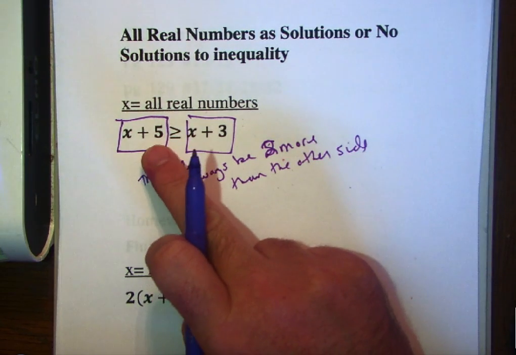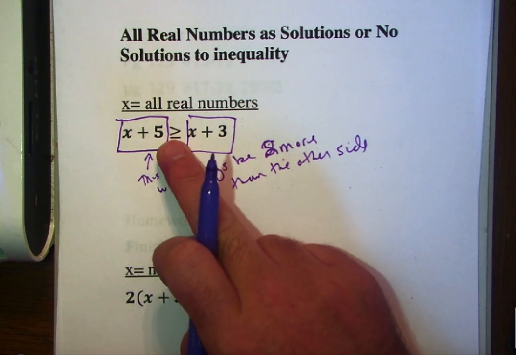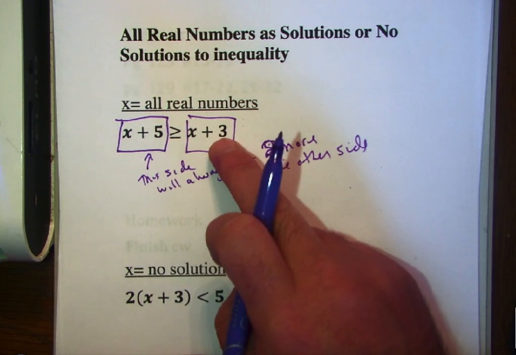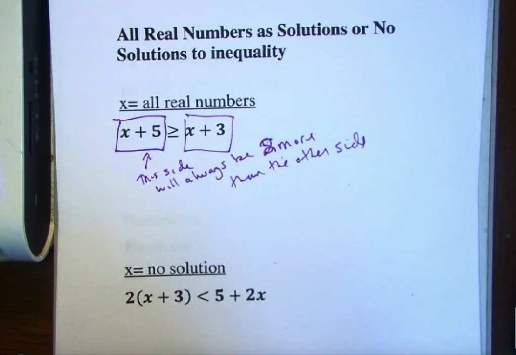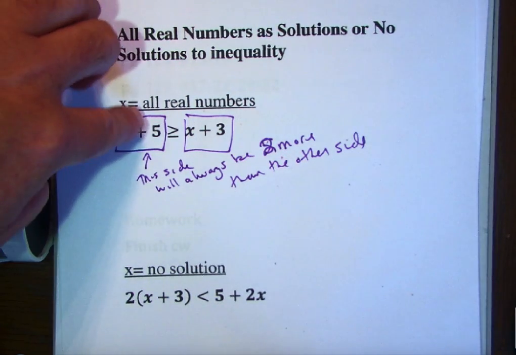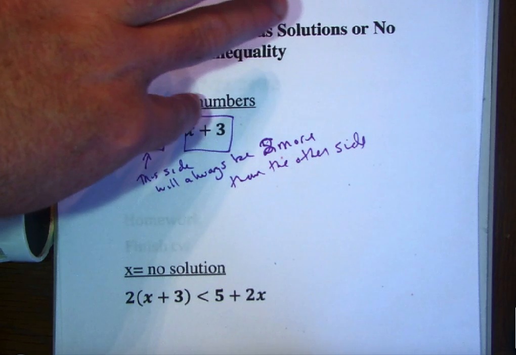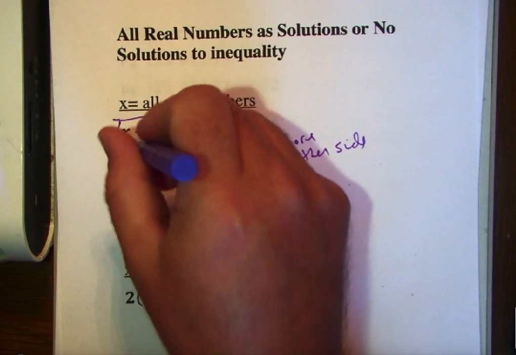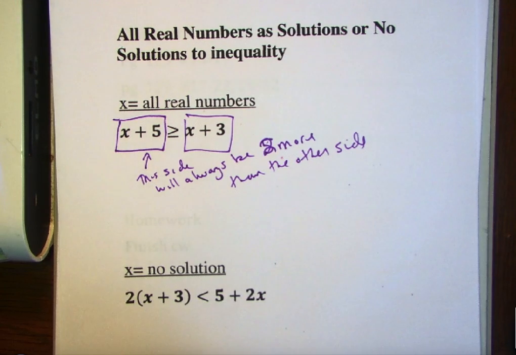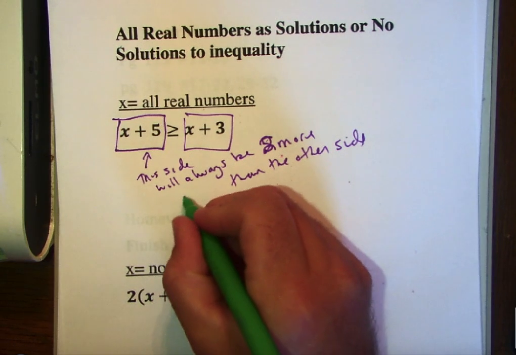If you take a number and add 5 to it, will it always be greater than taking that number and adding 3 to it? Yeah. Anytime you add 5 to a number, it's going to be greater than taking that number and adding 3. So for every real number, this side is always going to be bigger than that side. It's got to be, right? Like this has to be greater than that. It always does.